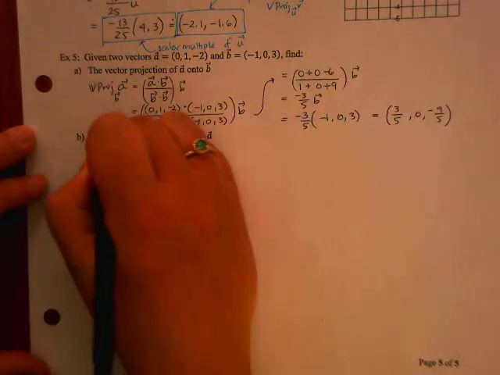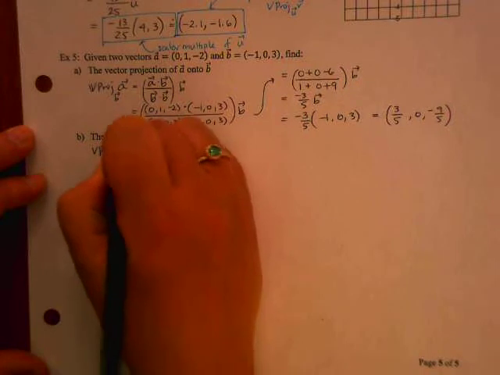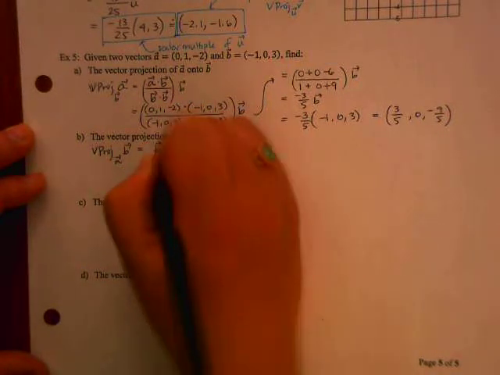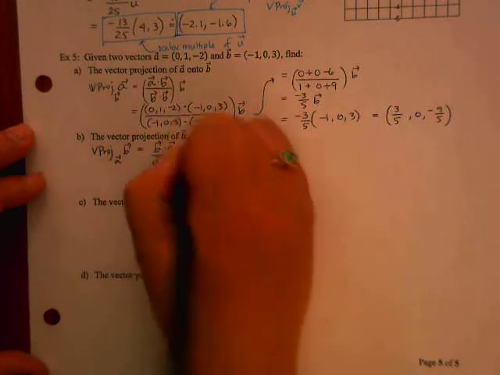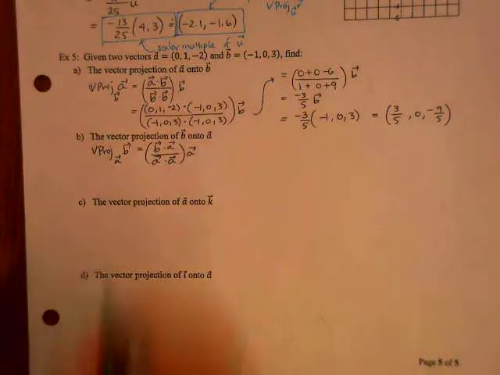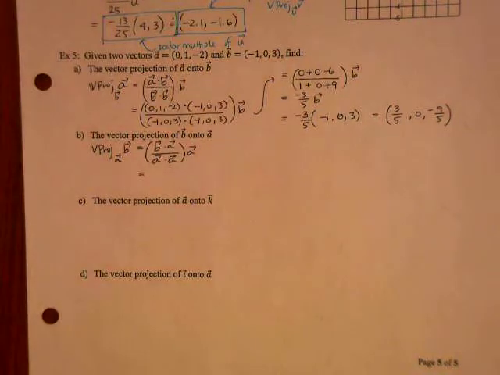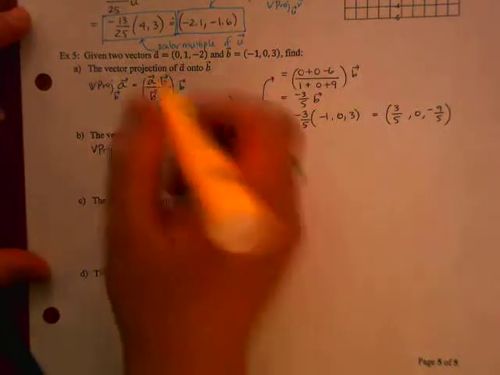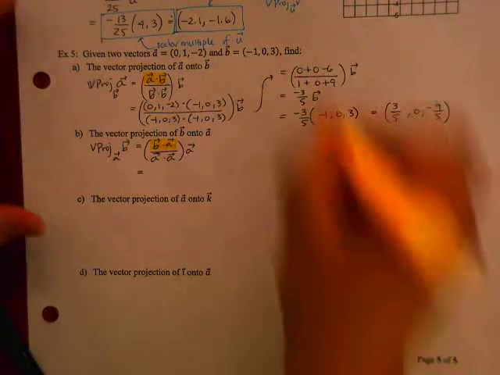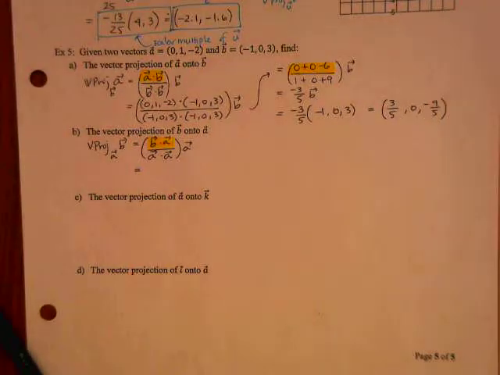And then for the vector projection of B onto A, this is the dot product of B and A over the dot product of A with itself, in the direction of A. But keep in mind that you already calculated the dot product of A and B, because that's the same as the dot product of B with A, which is this -6.